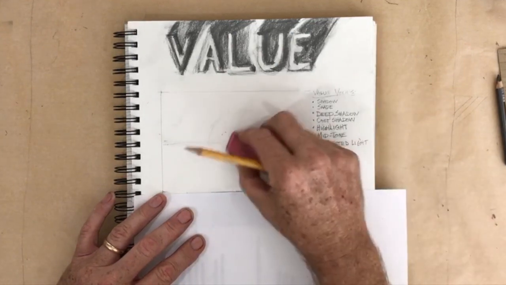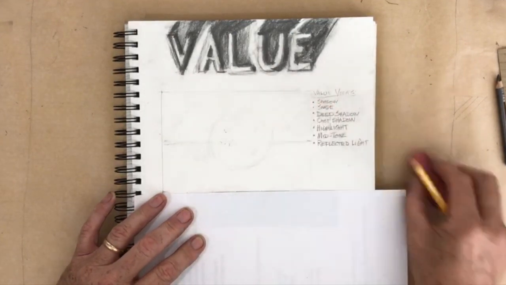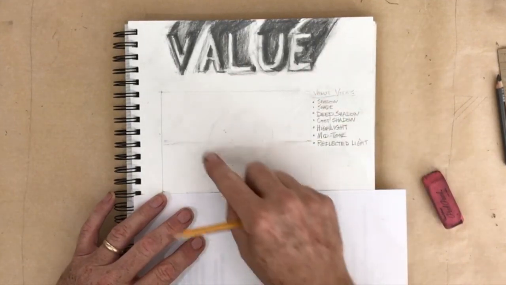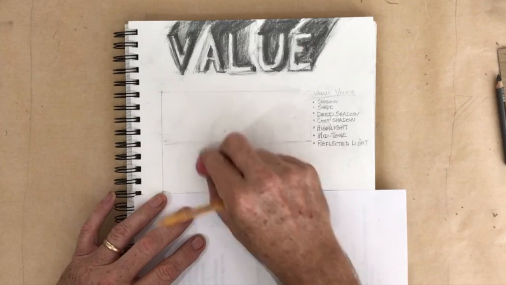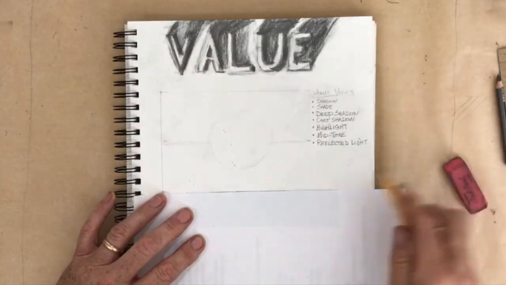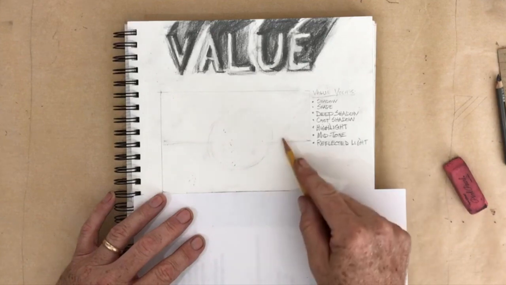And then with my number 2 pencil, I will be using a sketching grip, not a tripod grip, because I want to use very light pressure to start laying value down into my drawing.